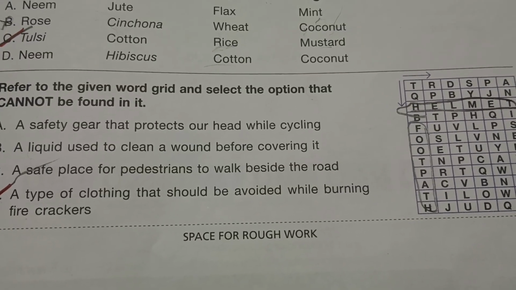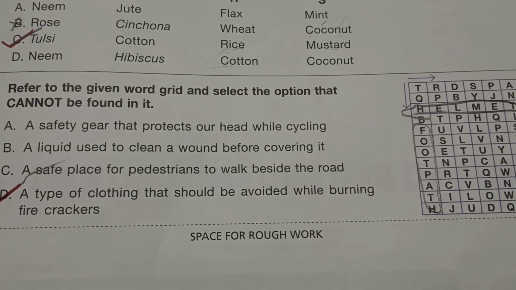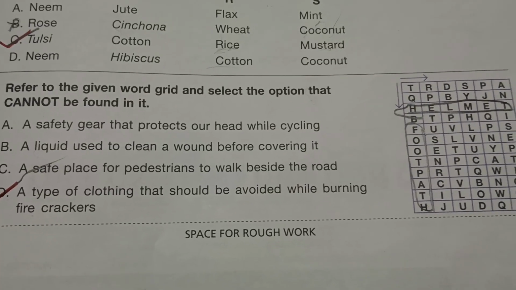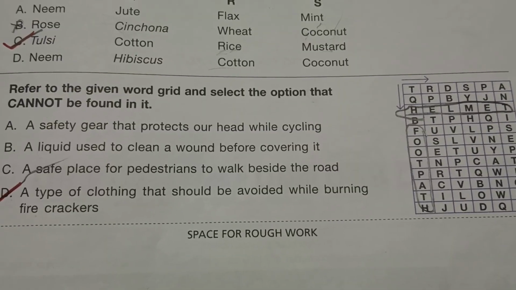A type of clothing that should be avoided while burning firecrackers. The clothes are silk clothes, but it is not given in the grid. So option D.